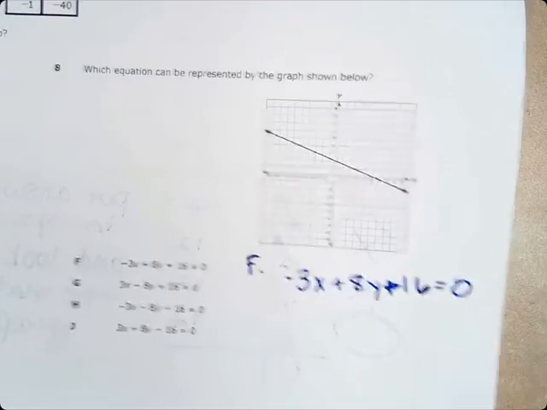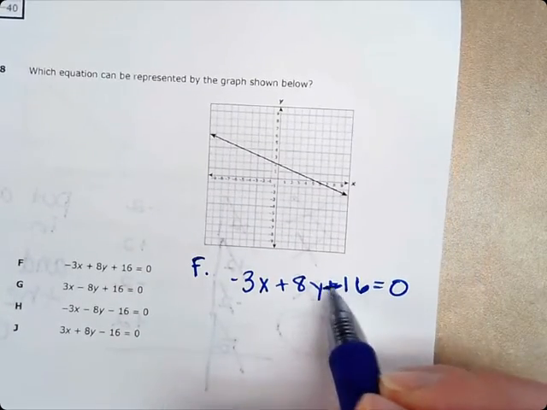So rewrite the equation. That's a plus. I tried to put equals. I don't know why I did that.